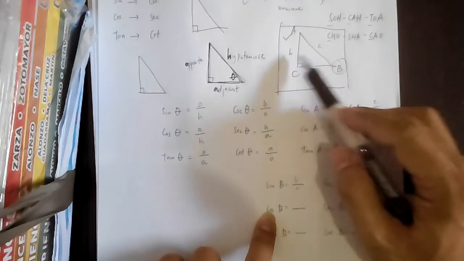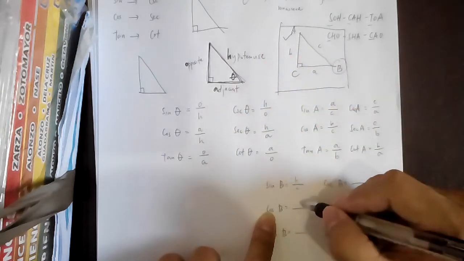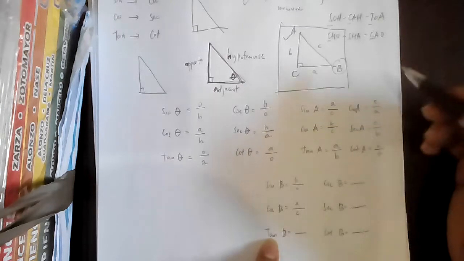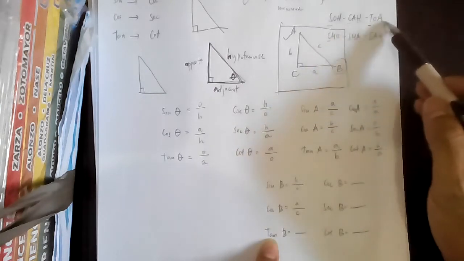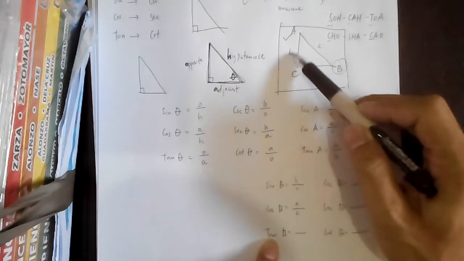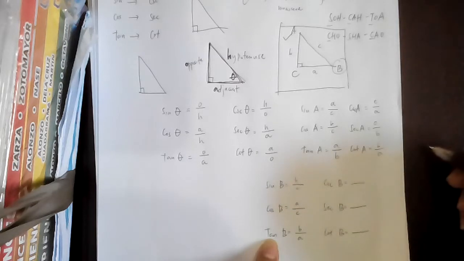Ang adjacent niya, kung ito yung hypotenuse niya, ito yung adjacent niya. A over C. Next, tangent. For tangent, TOA, opposite over adjacent. Opposite niya over adjacent niya. So that's b over a.